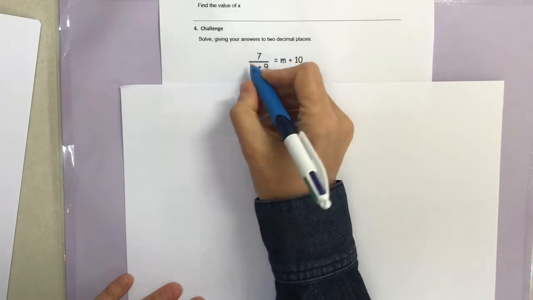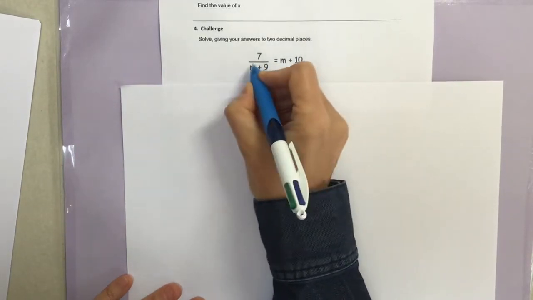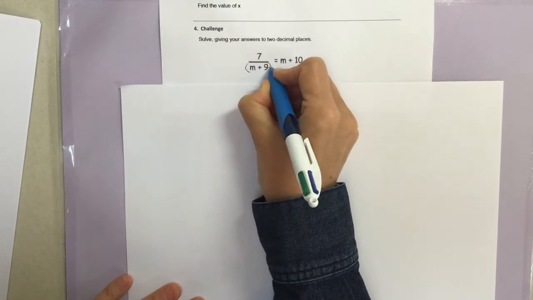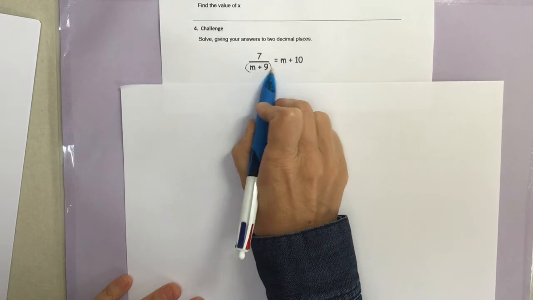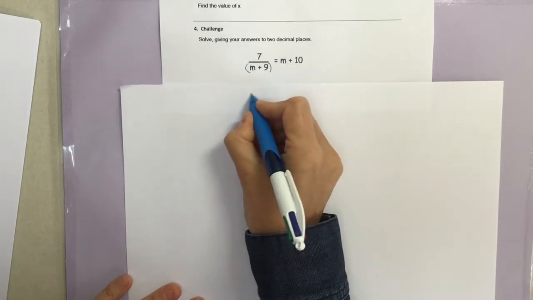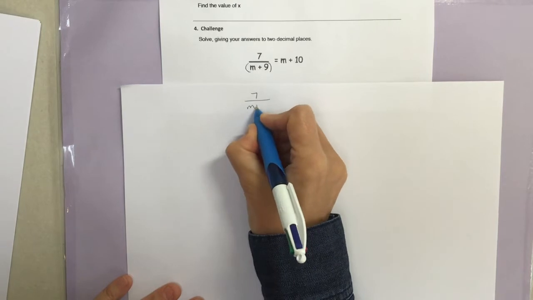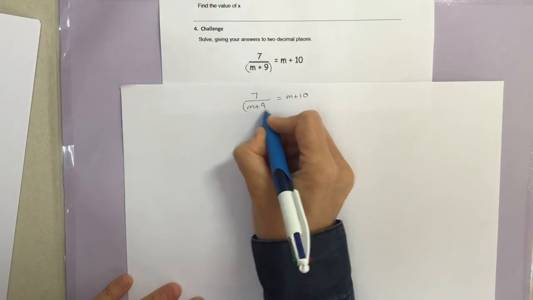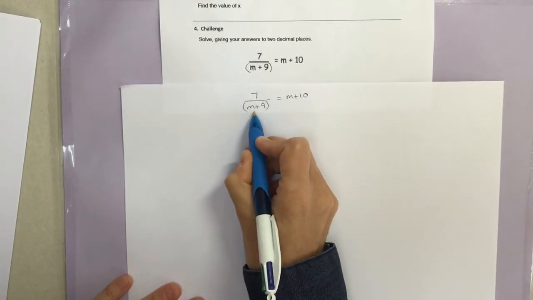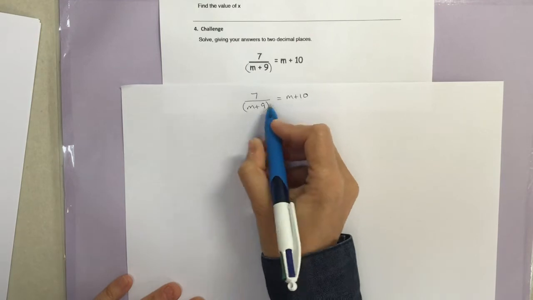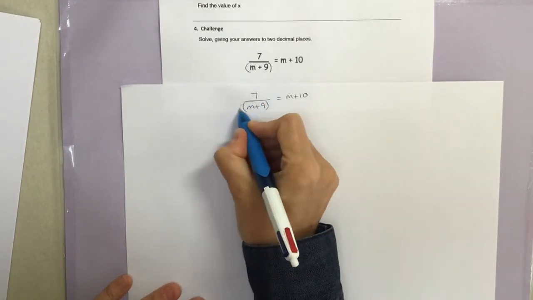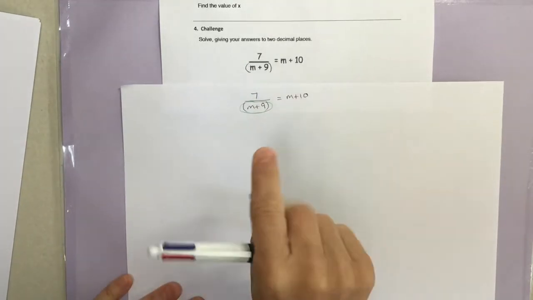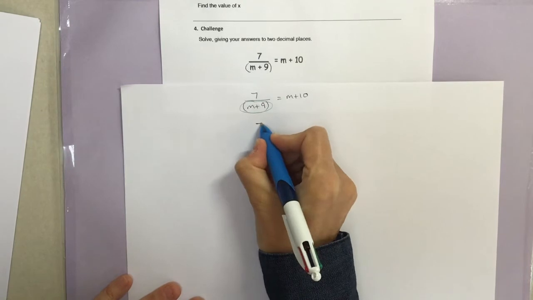So I need to here, sorry if you can hear the phone in the background, I'm just going to ignore that. So here we've got 7 over m plus 9. I'm going to put that in a bracket to make sure I'm going to multiply by the whole of that on the other side. Okay, so I've got 7 over m plus 9 is equal to m plus 10. This whole thing I'm going to divide by that on this side, so I need to multiply by all of that on this other side. So I need to multiply by the whole of that expression, m plus 9. Okay, so I'm multiplying the whole of this by m plus 9, so that's going to leave me with 7 on this side.